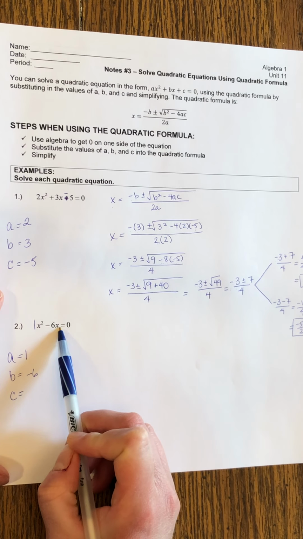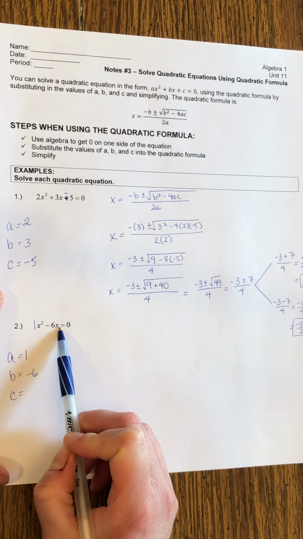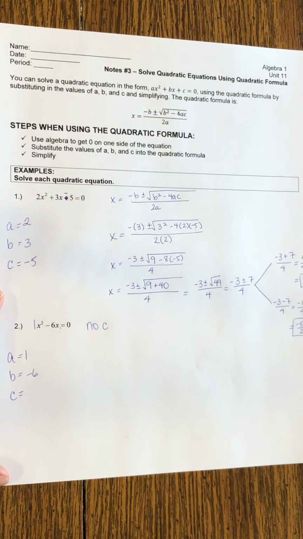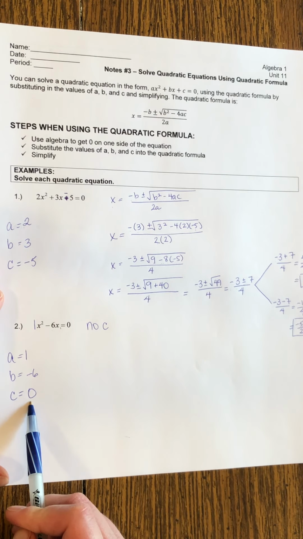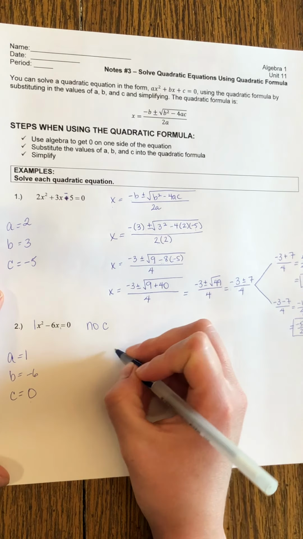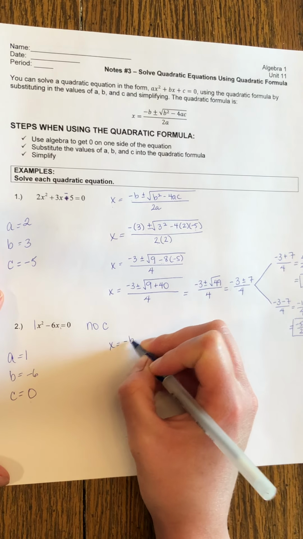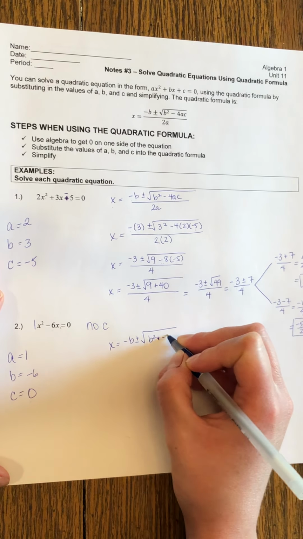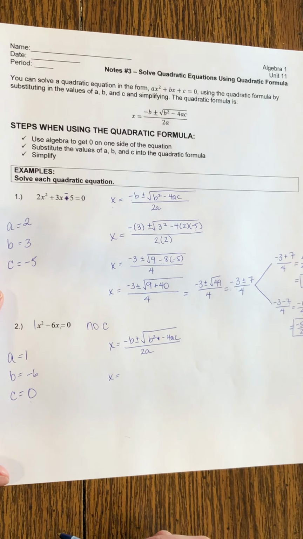But then on this side of the equation, I don't have anything added onto the x. So technically there is no c value. So if there's no c value, we're going to sub in 0 for c. And then again, how I like to start off the problems is just rewriting the quadratic formula. So then I can just go ahead and sub it in.